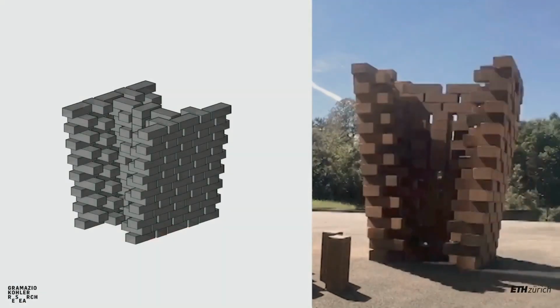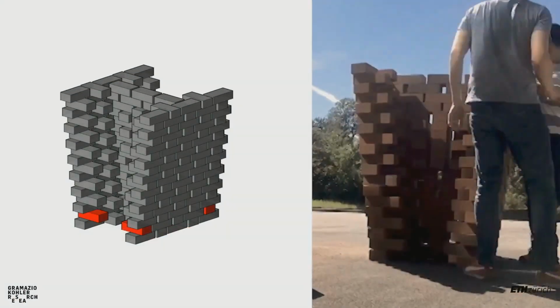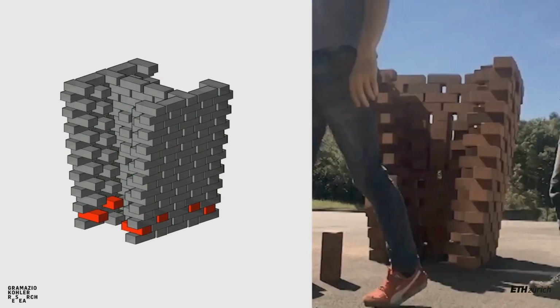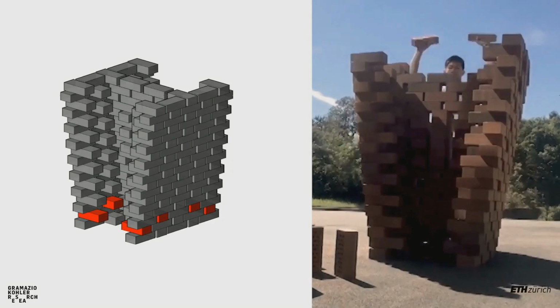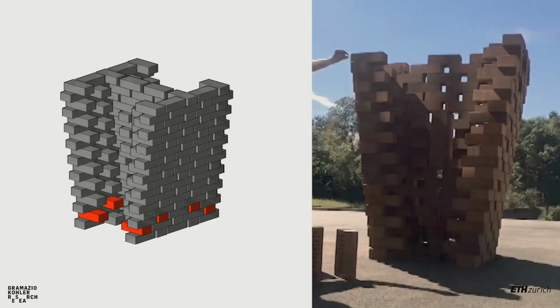But what we also did is, through experiments, the students discovered that double-layered walls provide additional stability through the friction between the bricks that are connecting two walls. So they added this transversal wall to it, which then keeps the two leaning walls together. And this friction is, of course, not included in the geometric analysis.